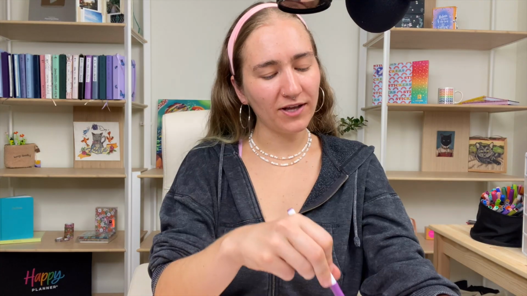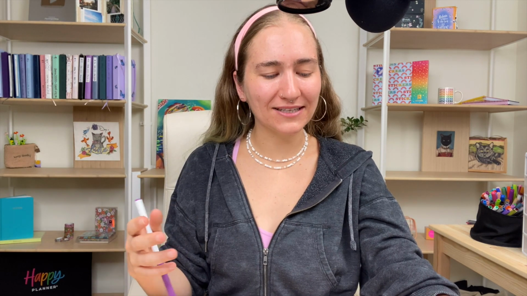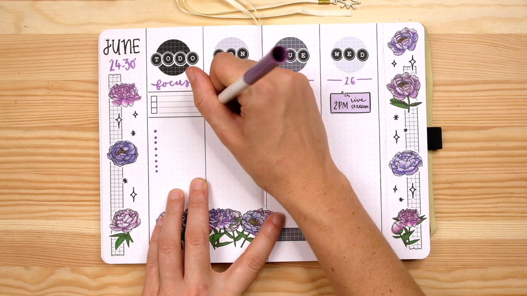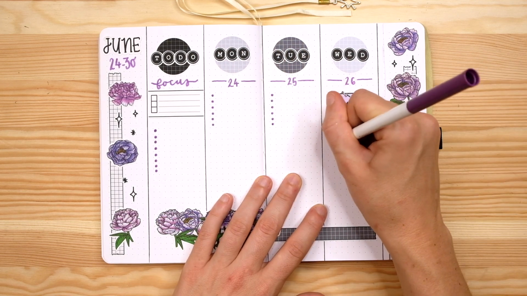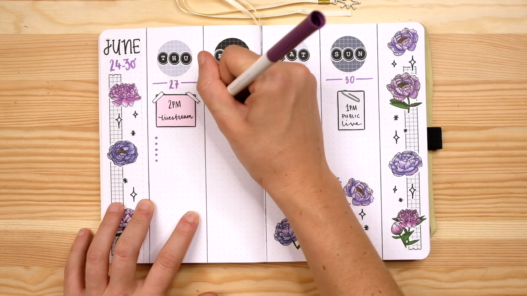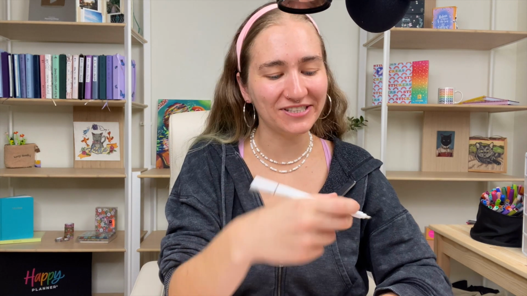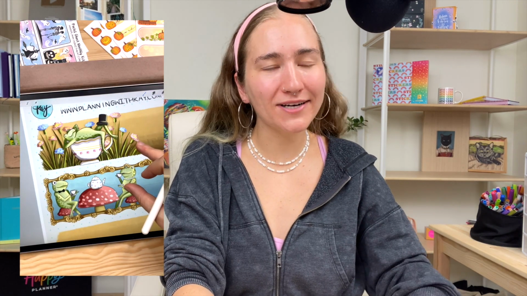I'm trying to think if I want to actually create my focus yet or if I want to wait until after this weekend, because sometimes it depends on what I get done over the weekend. But I think there are at least a couple things that I know I need to write onto my to-do list for this week. For my to-do list, I'm going to use that purple marker again to create some little bullet points. Since this is the last week of the month, I know one of my focuses is going to be finishing my current sticker collection that I'm working on, which is this frog tea party theme.